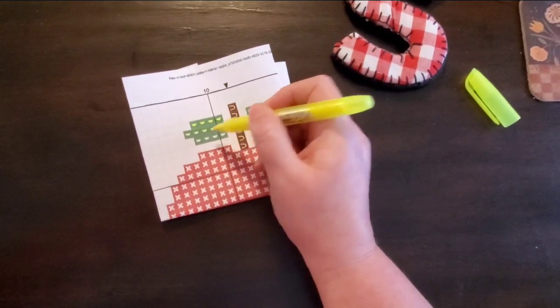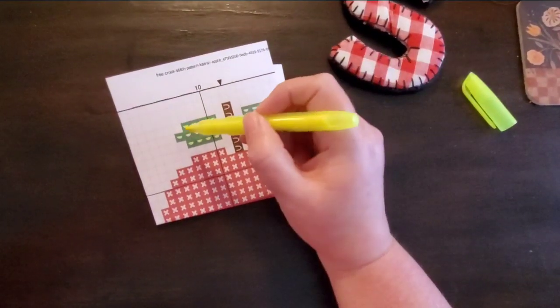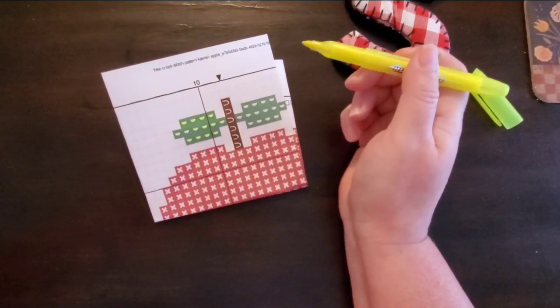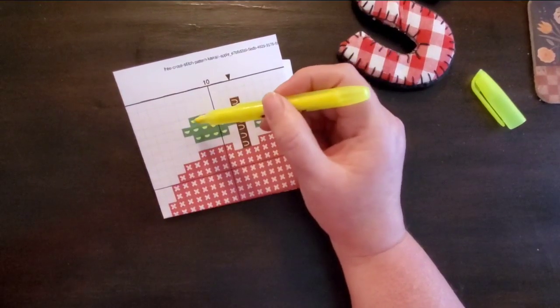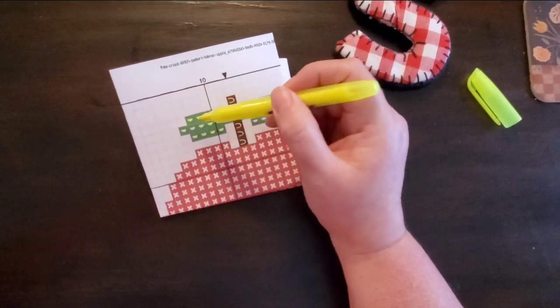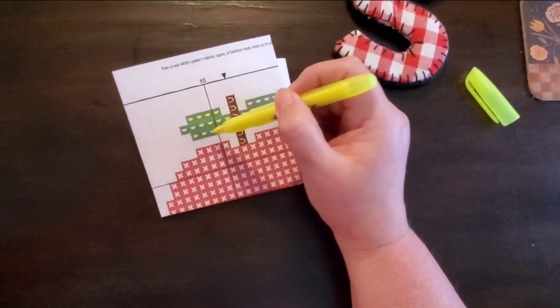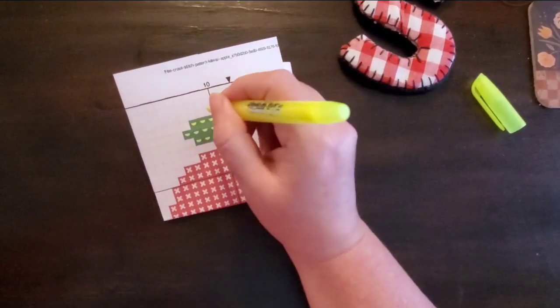7, 8, 9, 10, 11, 12, 13, 14. Now you can stop at 4, you can do 4 at a time, you can do 3 at a time, you can do 2 at a time if you want. But what I do is I usually count up a section like that. 5, 6, 7, 8, 9, 10, 11, 12, 13, 14. So that's 14 stitches.